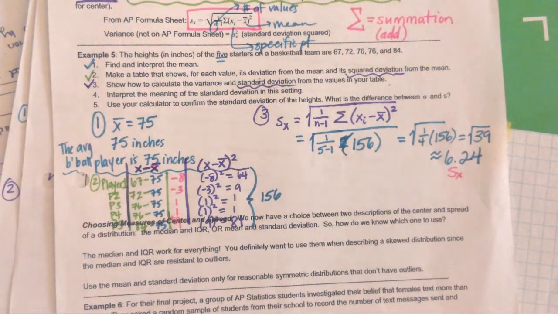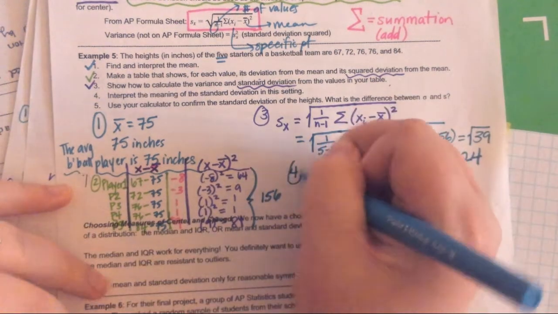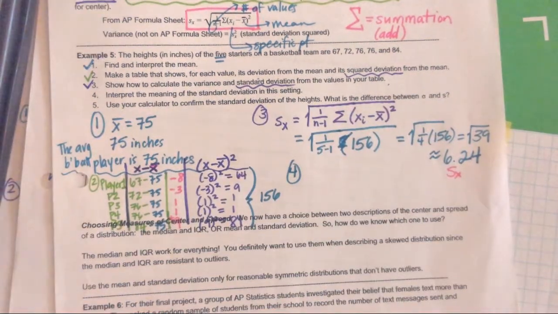Okay, so got this calculator. Are you okay, babe? Yeah. Okay. And we're supposed to interpret.